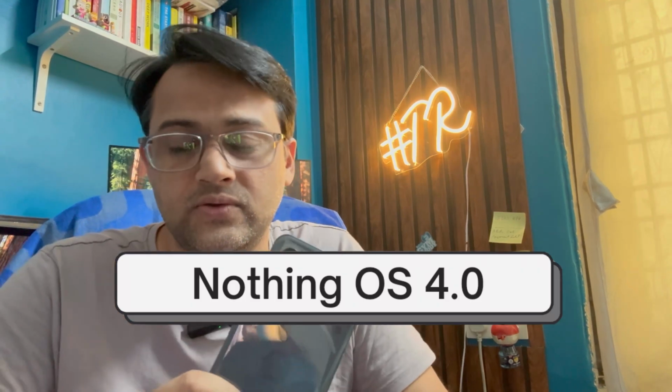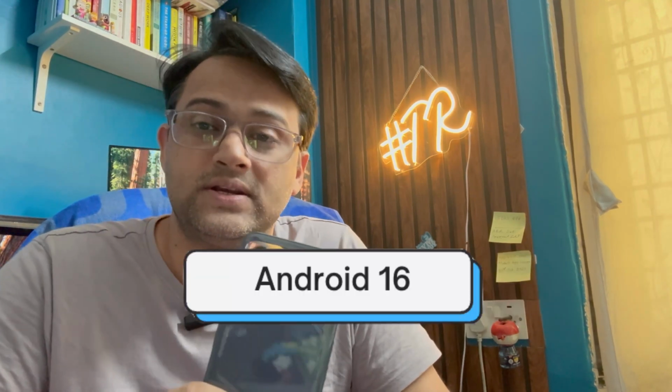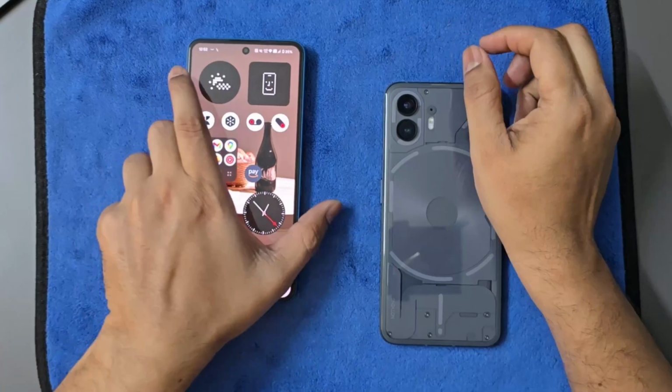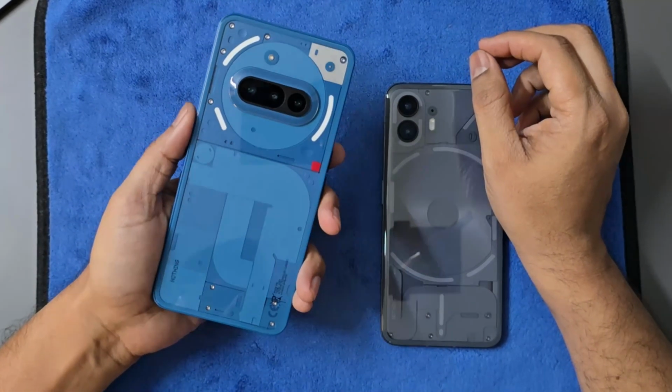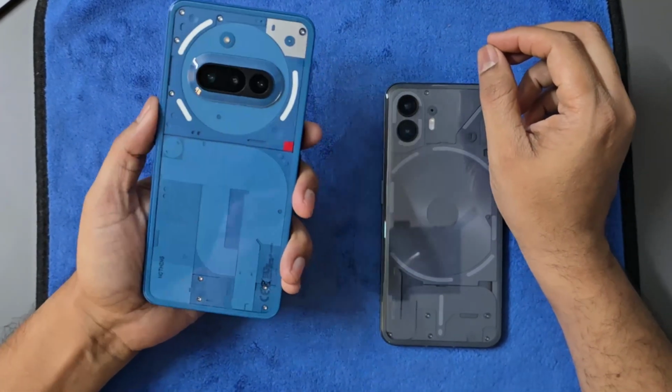In this festive season, Nothing users can make the festive season even better as Nothing has released its beta version of Nothing OS 4.0, which is based on Android 16. This is Nothing Phone 2, and I have installed the beta version of Nothing OS 4. Side by side, I also have this Nothing Phone 3A, which is still on the older version, Nothing OS 3.